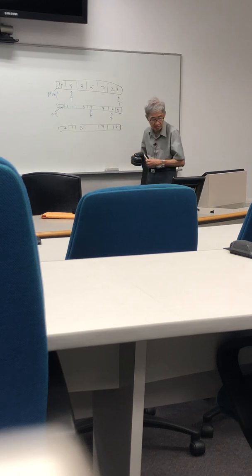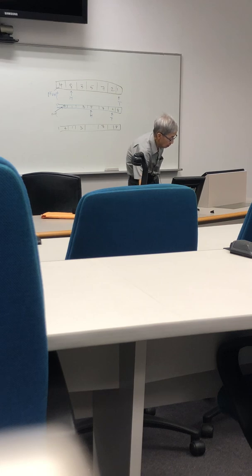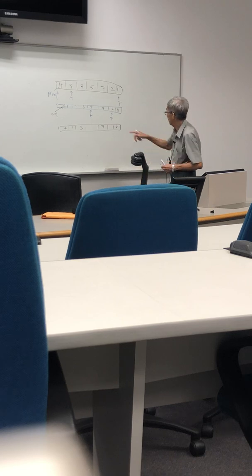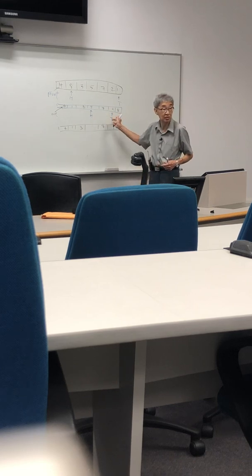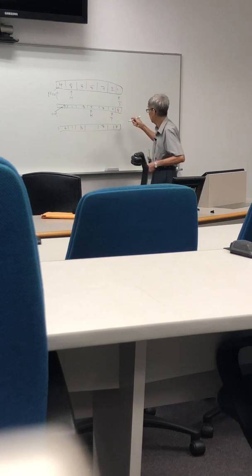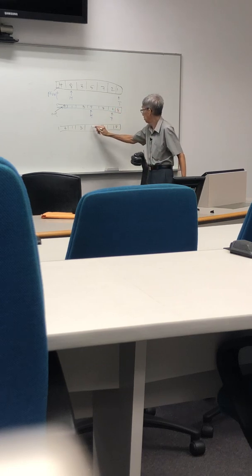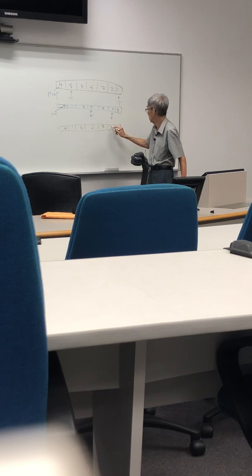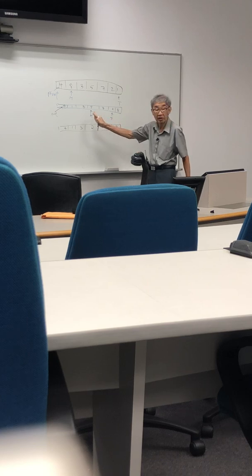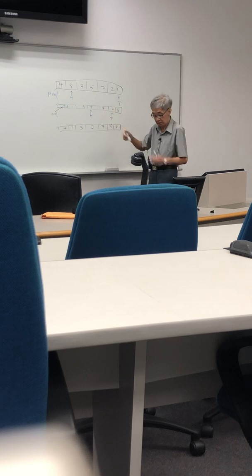Under step 4, we swap the value of head and tail. Now the values of head and tail are these two values. Here we swap them. So head here becomes 2, and here becomes 5. And move head one position to the right.